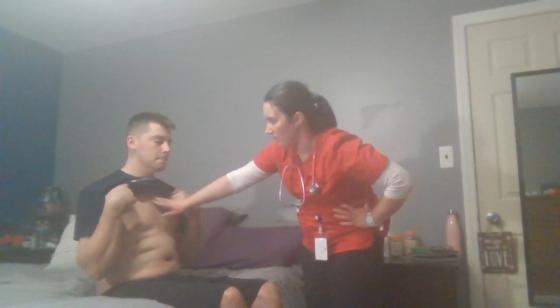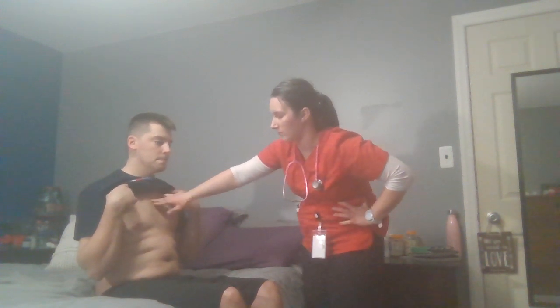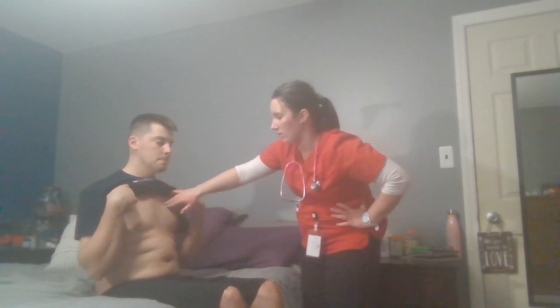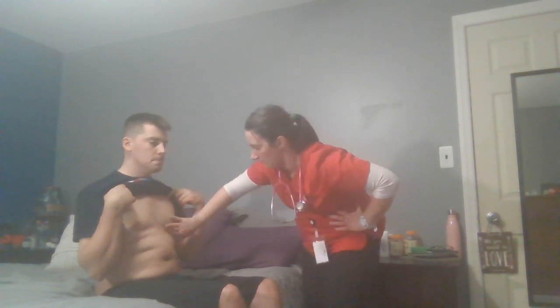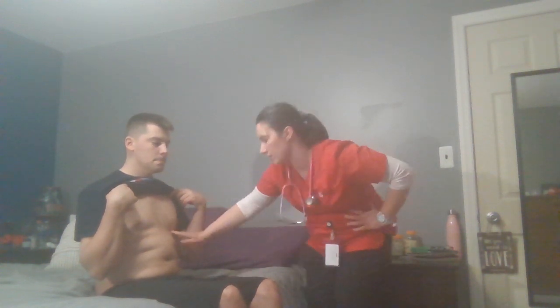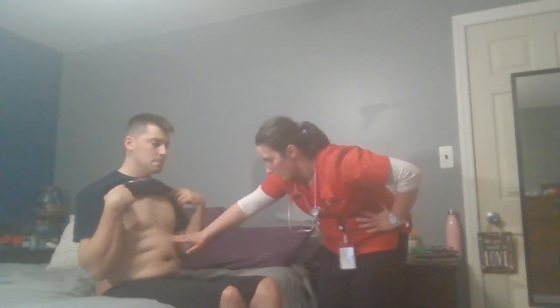Looking at or finding the 5th intercostal space by going down to the angle of Louis, over to the 2nd intercostal space, 3rd, 4th, 5th, mid-clavicular line, where his apical pulse would be. The PMI, I don't notice any heaves or lifts, which is normal.